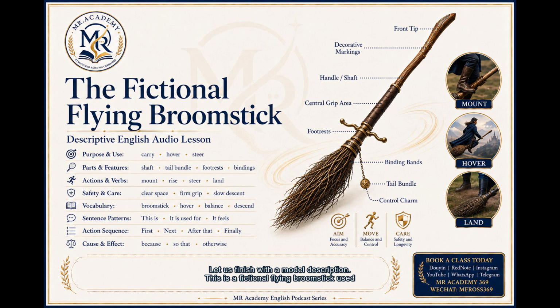This is a fictional flying broomstick used for carrying a rider through the air in fantasy stories. It has a long, narrow wooden shaft with a bundled tail of twigs or fibers at one end. It is made from polished wood for the shaft, flexible twigs or synthetic fibers for the tail, metal bands or fittings, leather straps, and decorative paint or varnish, and it feels smooth along the handle, firm through the shaft, rougher around the bundled tail, balanced near the center, and light enough to carry in a story.